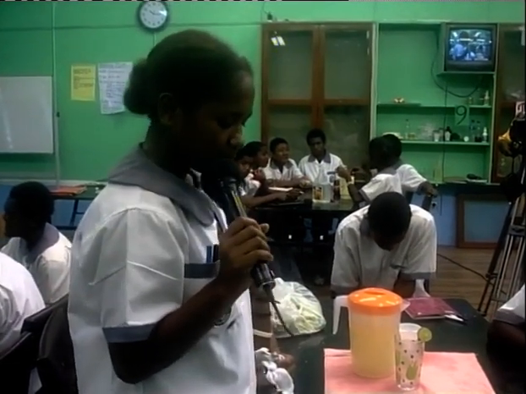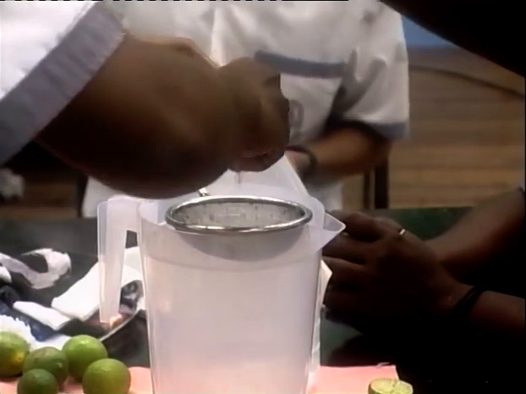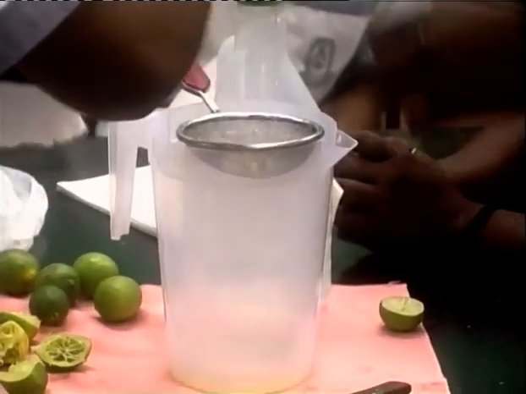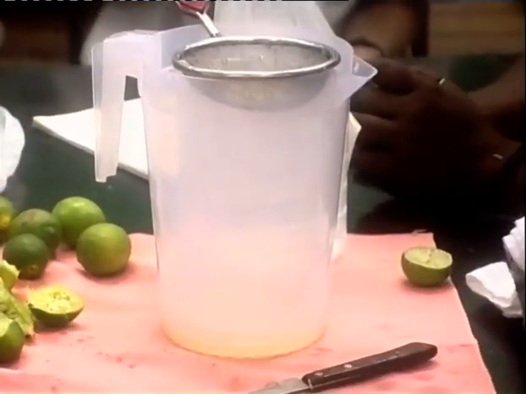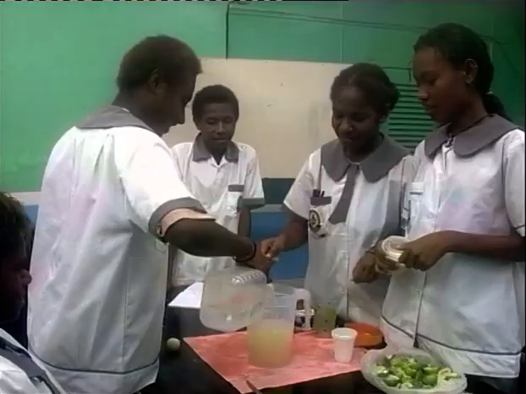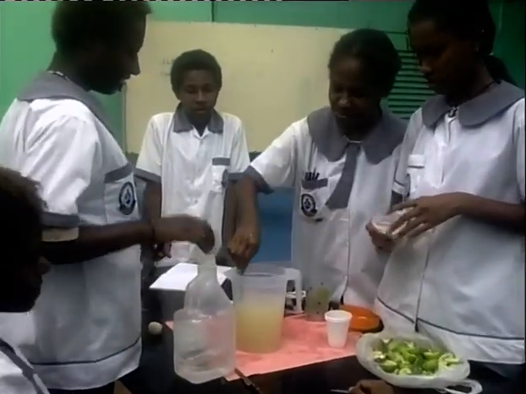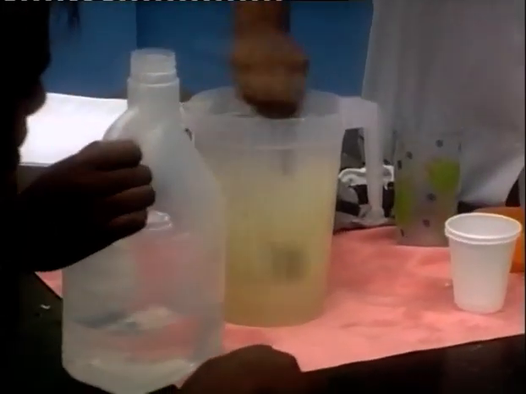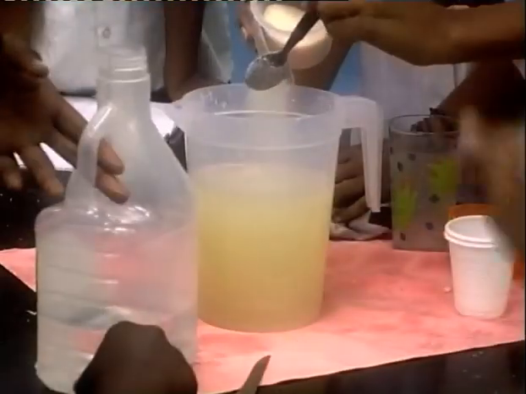Step 2, we cut the lemon into halves and squeeze the juice into the jar. Step 3, we add a bit of water into the jar and stir. Step 4, we add sugar to make it taste.